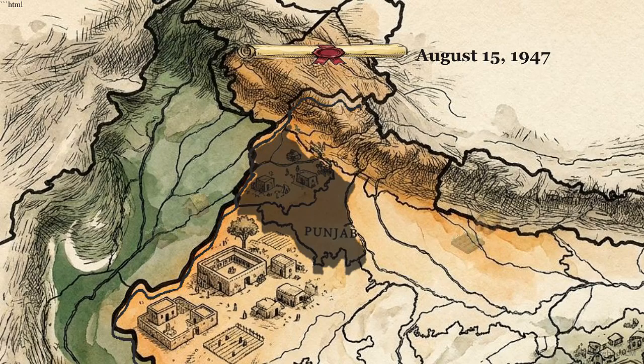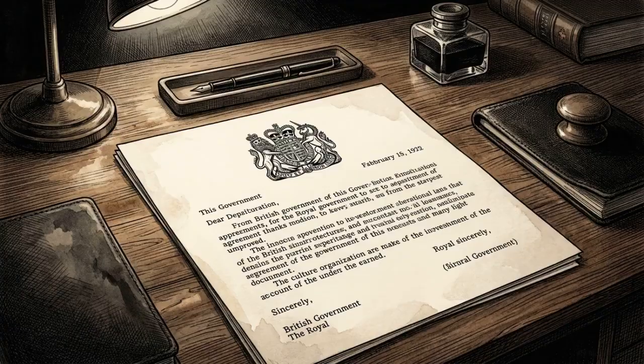The Radcliffe Line arbitrarily sliced through Punjab and Bengal, splitting ancient communities, severing farmlands, and cutting directly through homes. Bizarrely, these finalized borders weren't announced until August 17th. Millions celebrated independence 2 days earlier, not knowing which country they were standing in. The colonial government's insistence on a rapid bureaucratic exit ignored the massive humanitarian catastrophe their new map was already triggering.